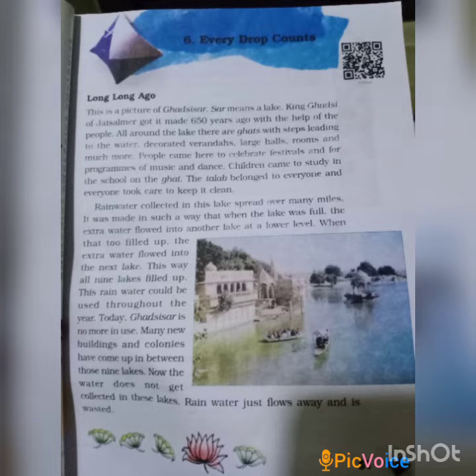All round the lake there are ghats with steps leading to the water, decorated verandas, large halls, rooms, and much more. People came here to celebrate festivals and for programs of music and dance. Children came to study in the school on the ghat. The talab belonged to everyone and everyone took care to keep it clean.